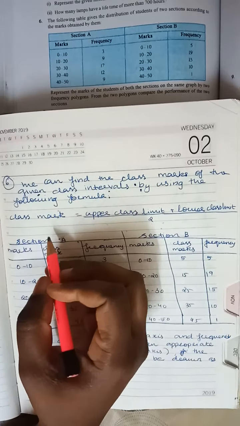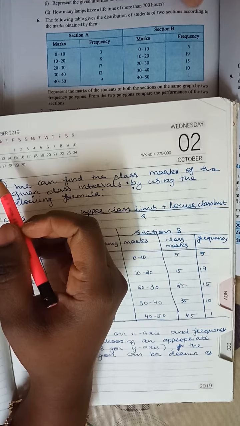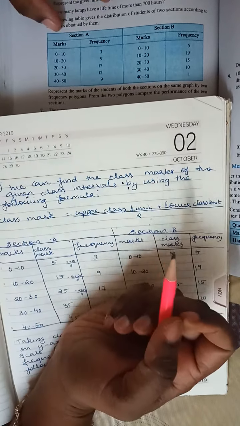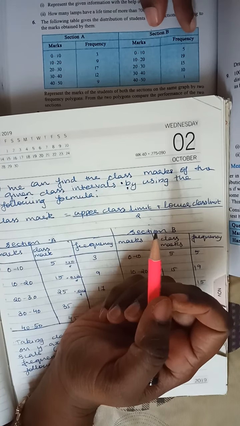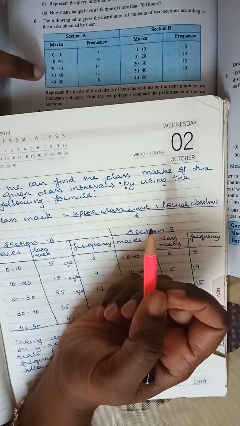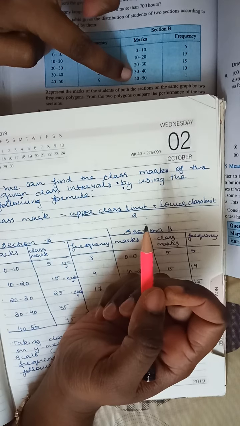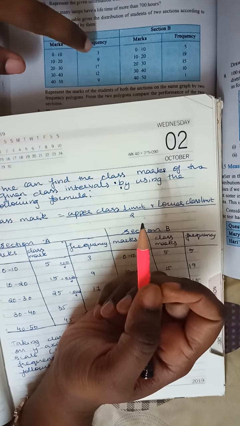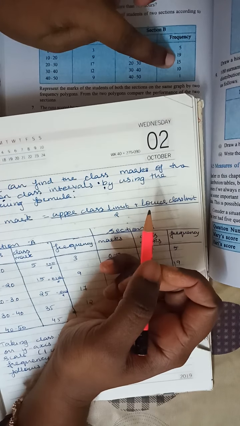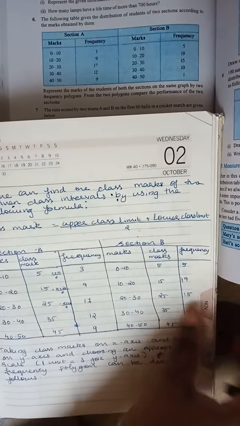Next question number 6. The following table gives the distribution of students of two sections according to the marks obtained by them. So, two sections are there, section A and section B. Marks are distributed here 0 to 10, 10 to 20, 20 to 30, 30 to 40, 40 to 50. Here also in section B, same marks distribution is there. And frequency is given here 3, 9, 17, 12, 9 for section A and 5, 19, 15, 10, 1 for section B. These are the data given in this question.